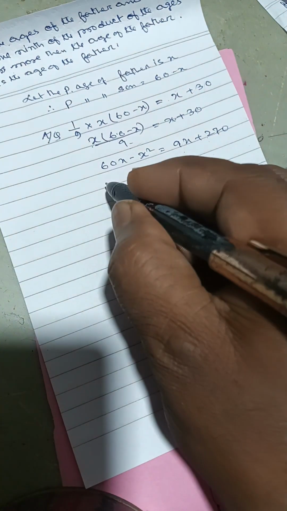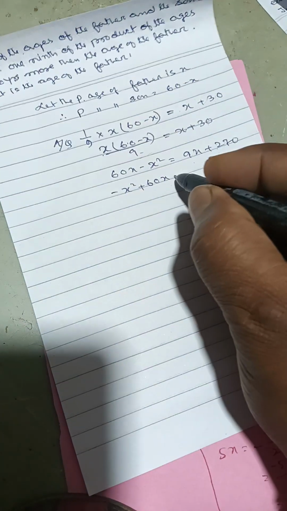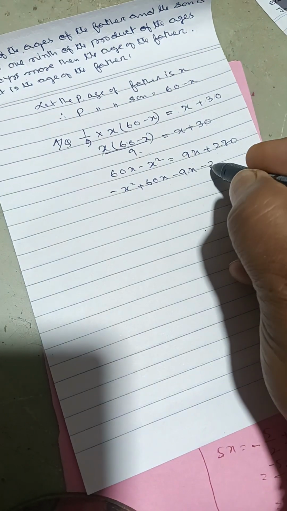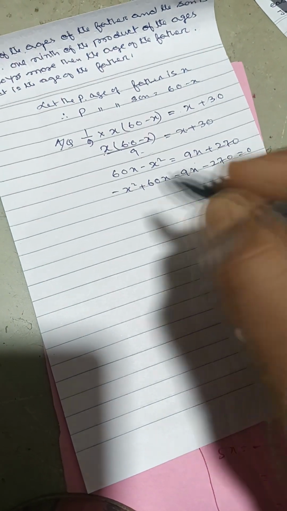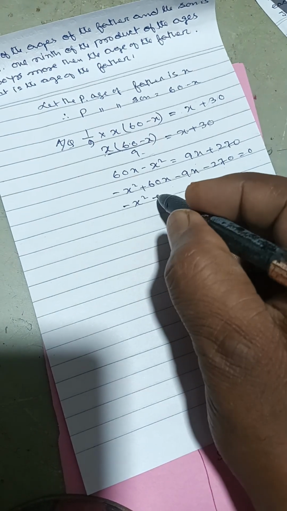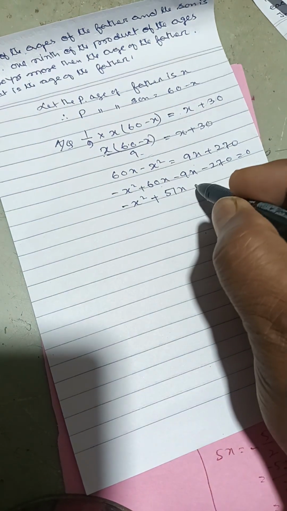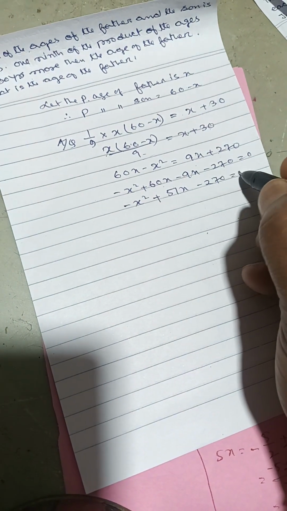Now make the equation in the standard form: 60x minus 9x minus 270 equal to 0. Now you see it becomes minus x square plus 60 minus 9 is 51x minus 270 equal to 0.